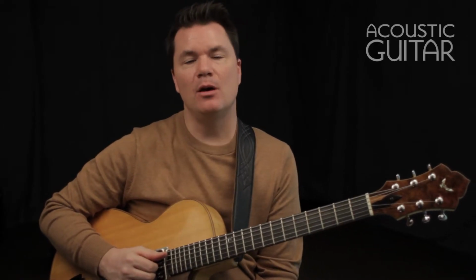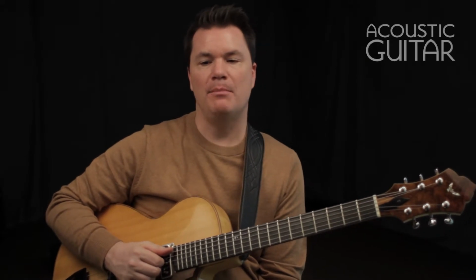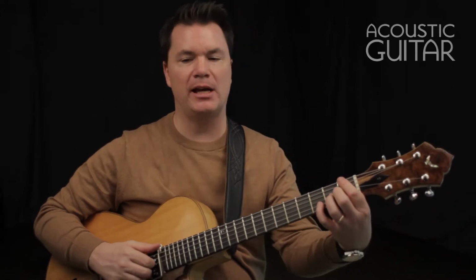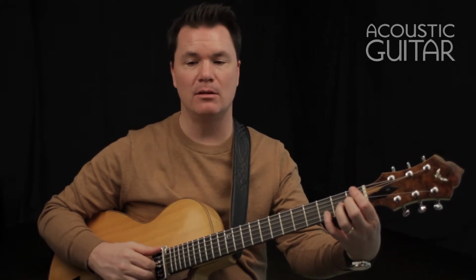Example 5B, we also start with the tonic, the F, but we move up in whole steps initially, and then we can do a chromatic approach to the 2 chord. So let's check it out. Here's example 5B.